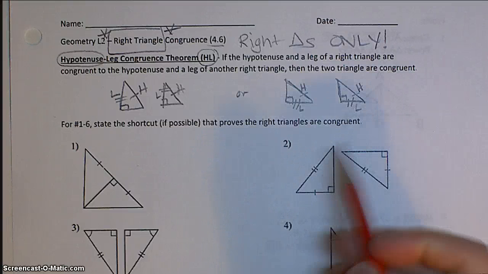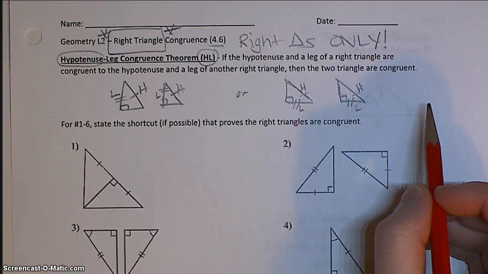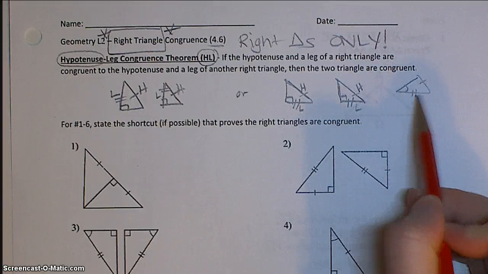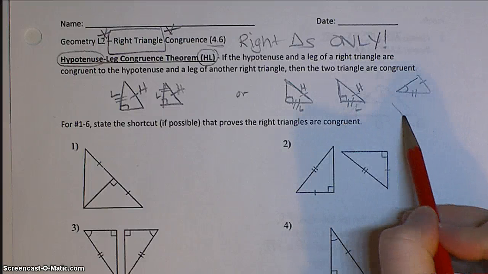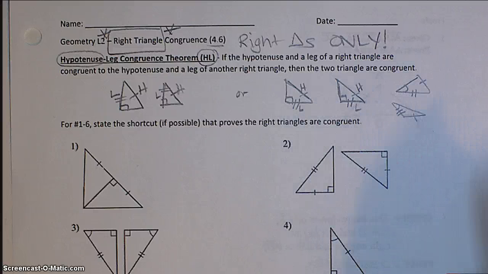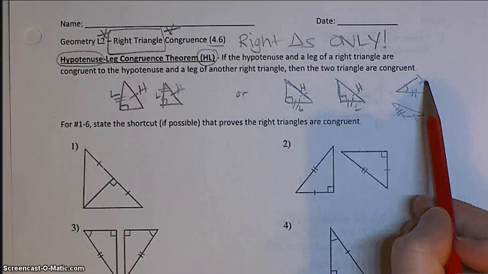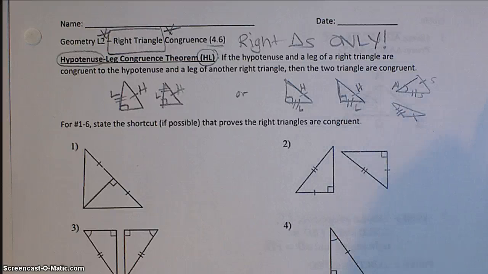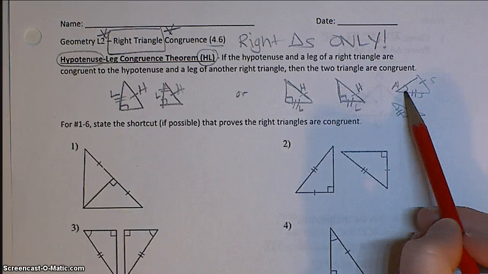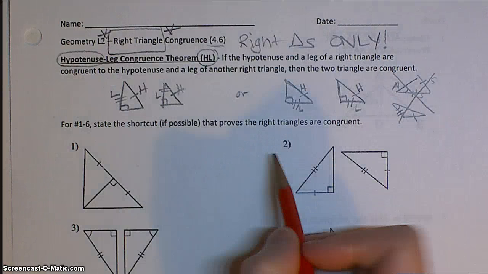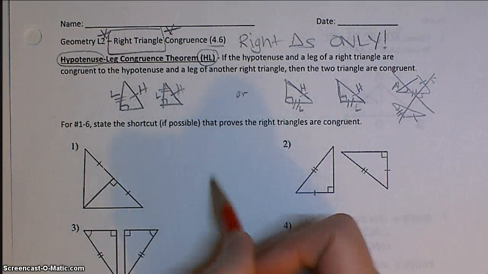Okay, remember we learned something kind of like this in the past. If you've got a triangle like this, something like this, these triangles may or may not be congruent because this would be SSA. We don't know if that's enough information because this is not a 90-degree angle. So we don't want to put SSA. Instead, we always want to write HL if it's a right triangle.